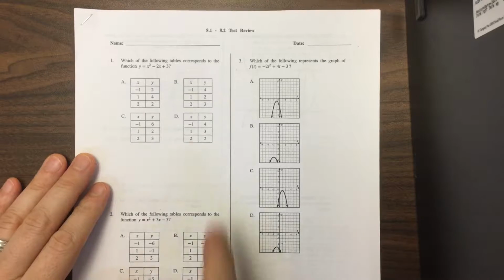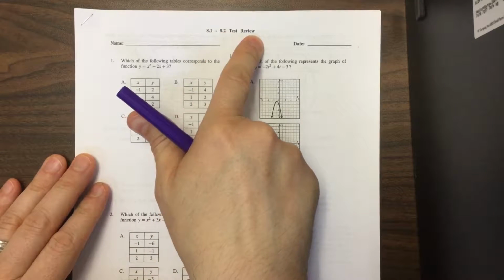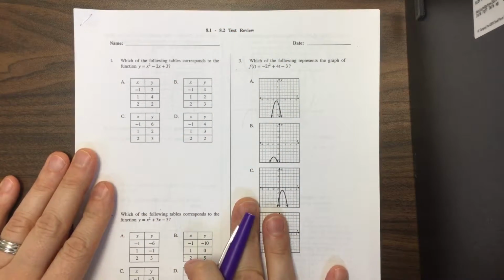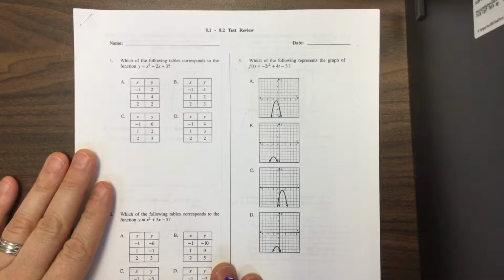This is the 8.1-8.2 test review, and this is the assignment that we just did in class, and I'm going to go through every single problem explaining how to do it.